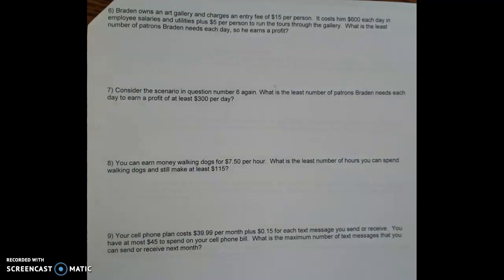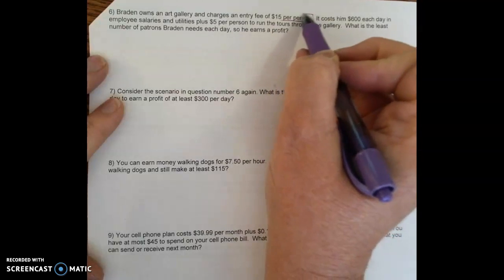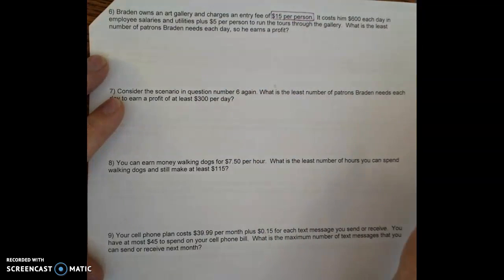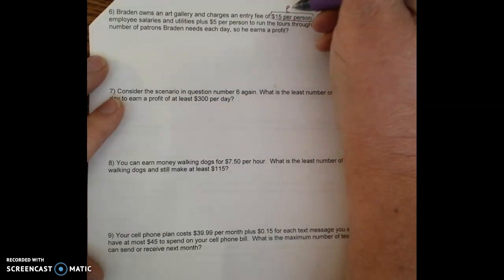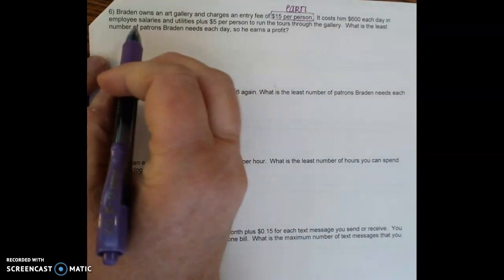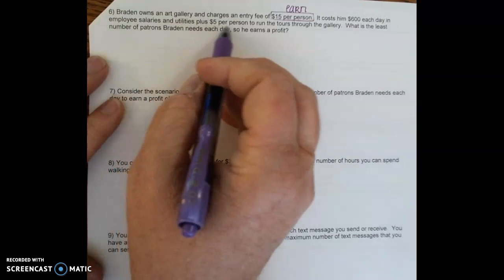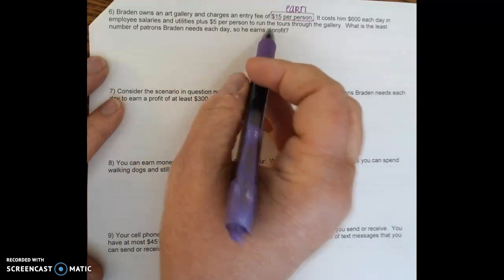So when we look at this, for people to come into his gallery, it's $15 per person. That's the money he's making. This is what he's earning. It costs him $600 a day for employee salaries and utilities, and it also costs him $5 per person to run the tour.